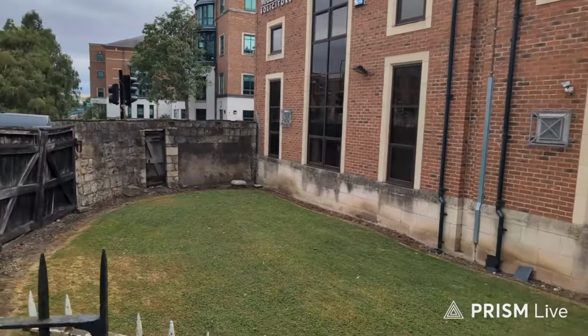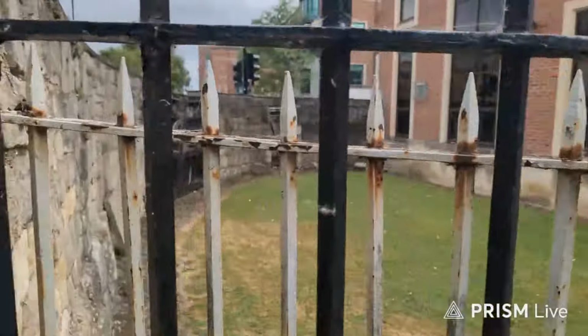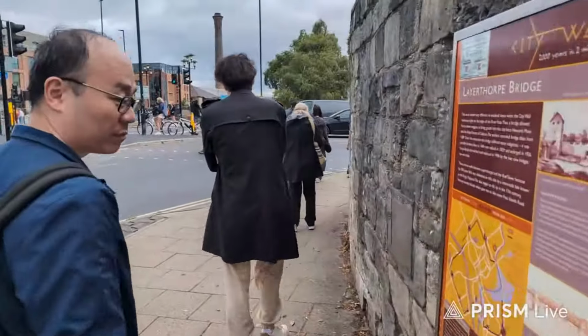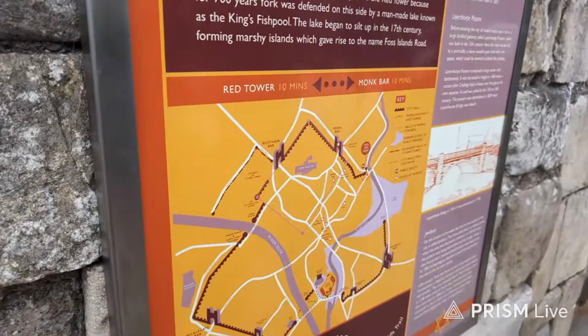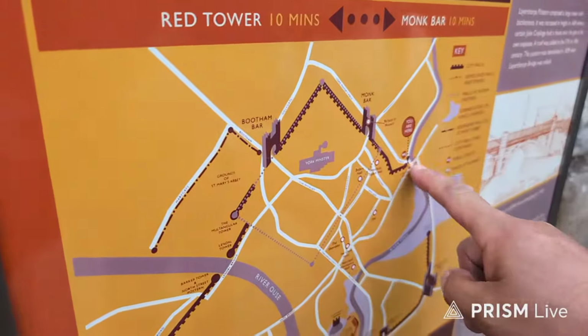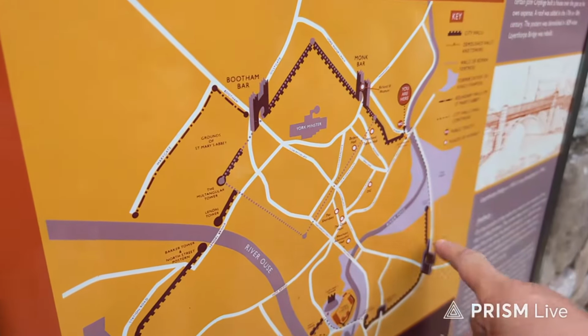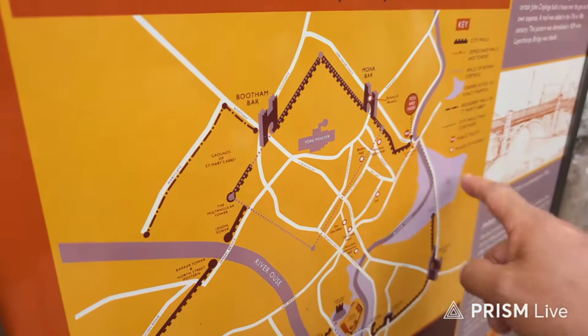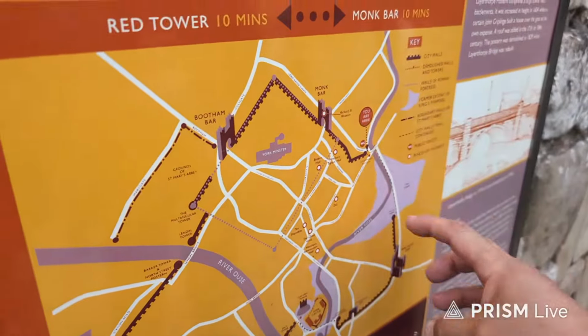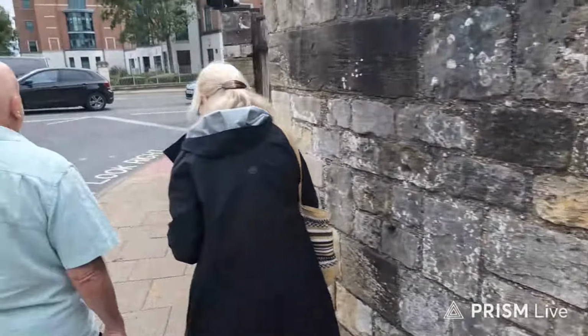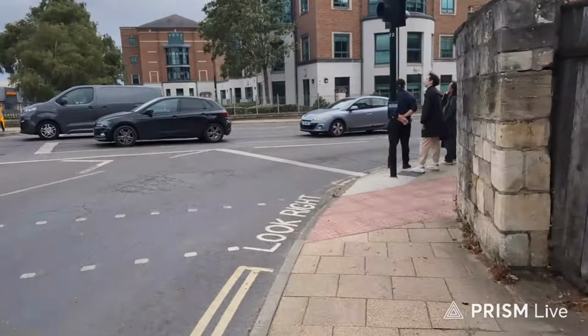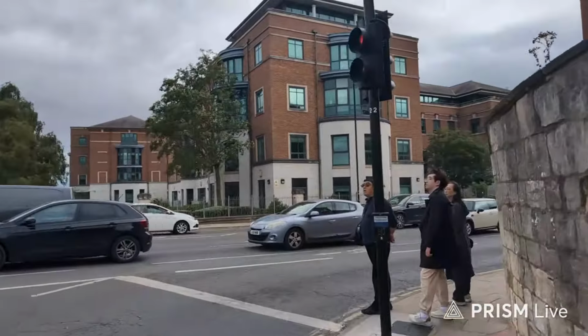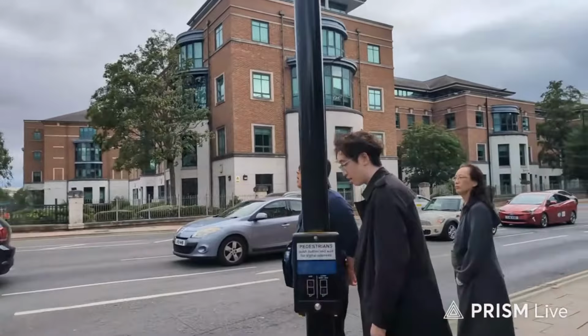But all this area was underwater, so it's not that this section of wall is missing. Sorry, we're going to pick up here. I'll just show this image here. So we just come down here. Sorry, we're on this side. And you can see that with it being the King's Fish Pool, it's flooded, you didn't need a section of the wall. So we haven't lost a section of the wall, it simply never existed here, because the confluence of the Ouse and the Foss meant that it was a water defence rather than a wall defence.